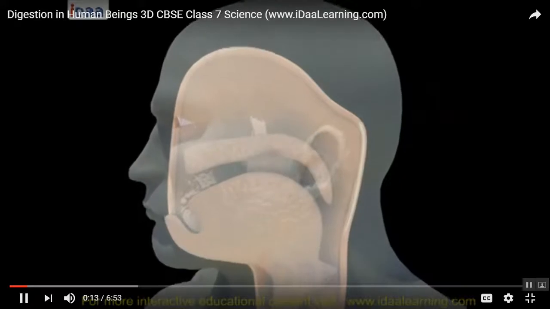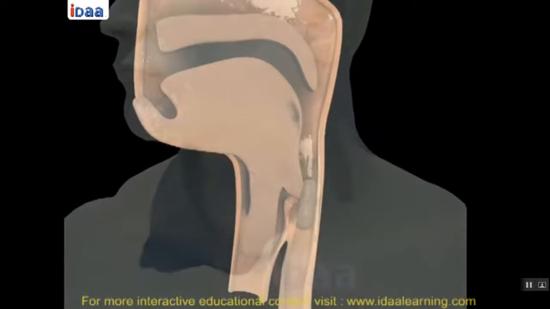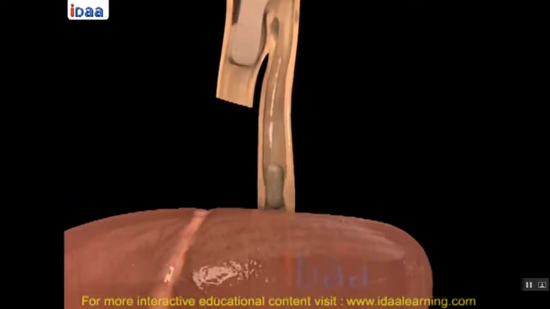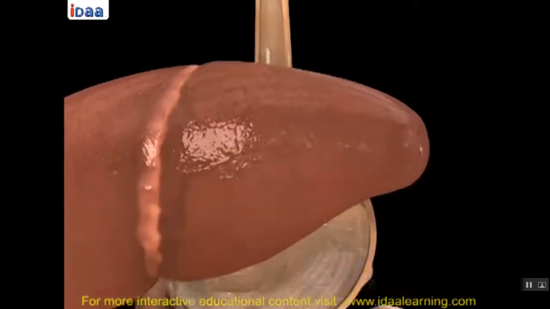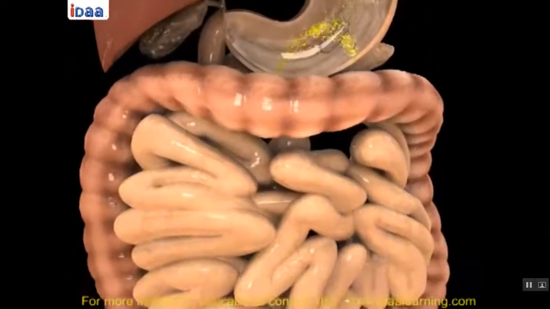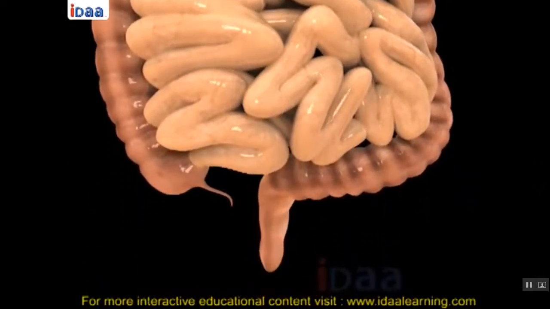Digestion begins. The undigested food is defecated. The food we take passes through a specific canal which begins with the buccal cavity and ends at the anus. This canal is called the alimentary canal or the digestive tract.